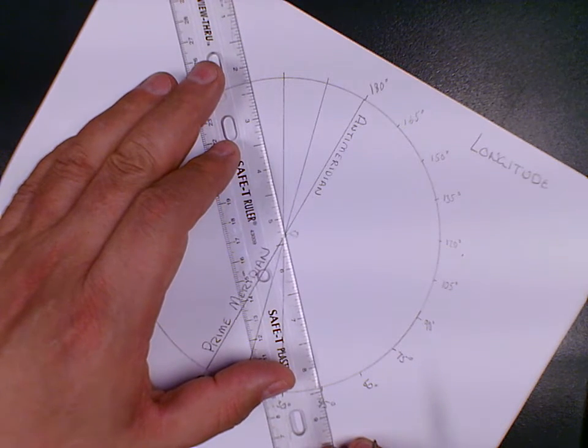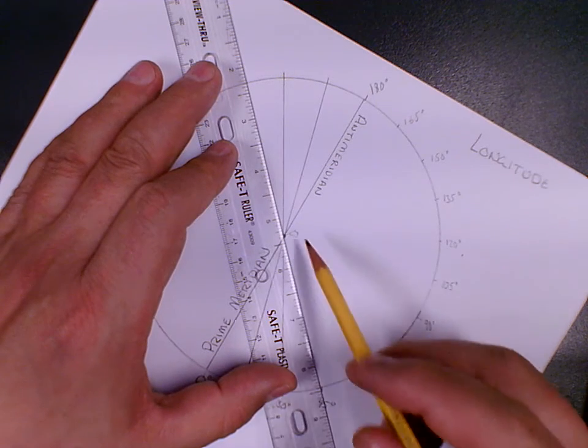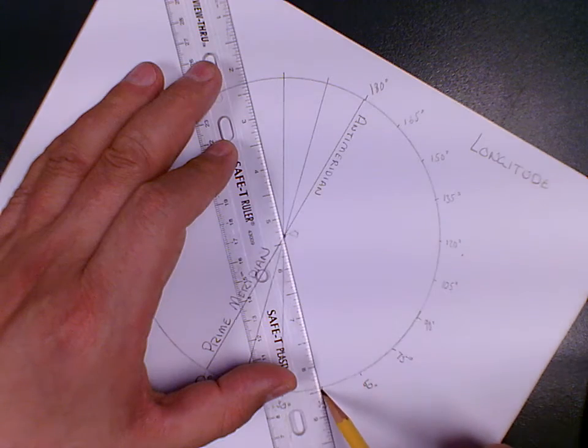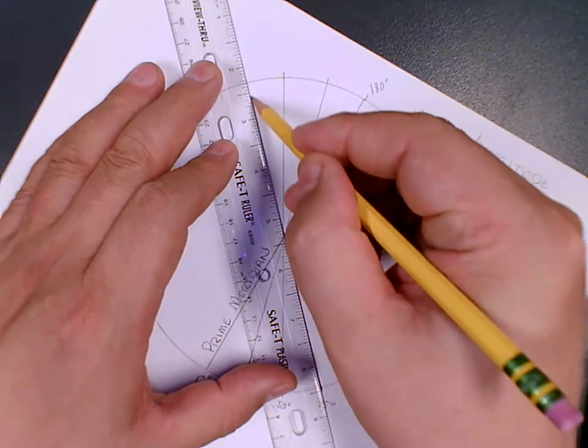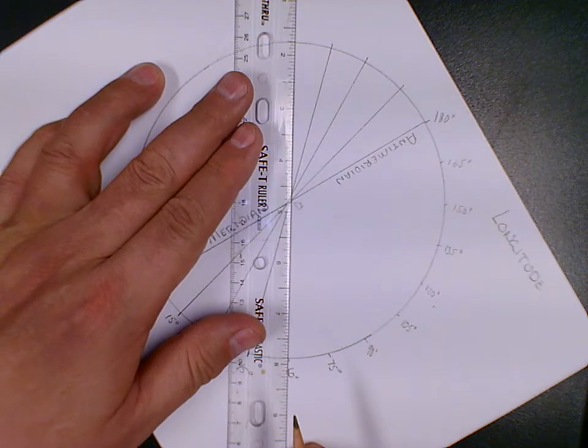It's really challenging sometimes to go right through the center. If you want it to look really nice and really satisfying, you want to make sure that they're going through exactly the same intersection point each line. See, I'm a little bit off right there.